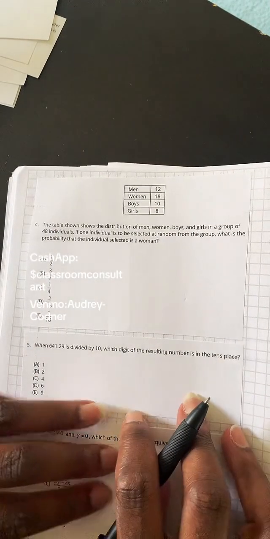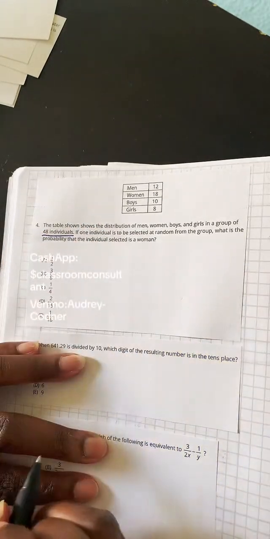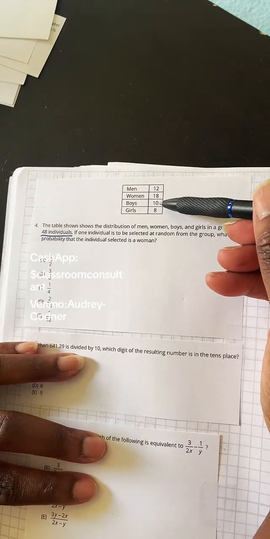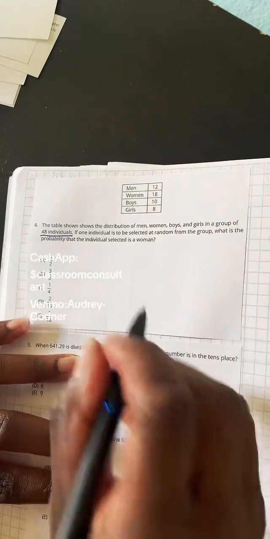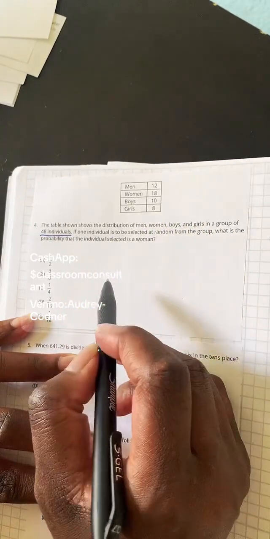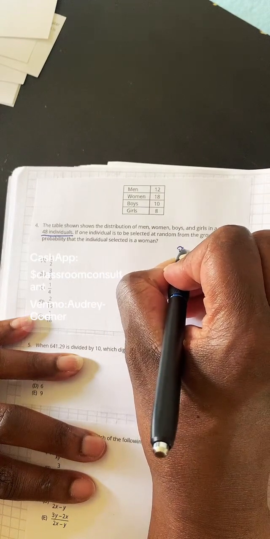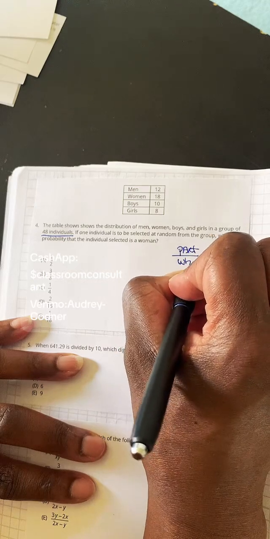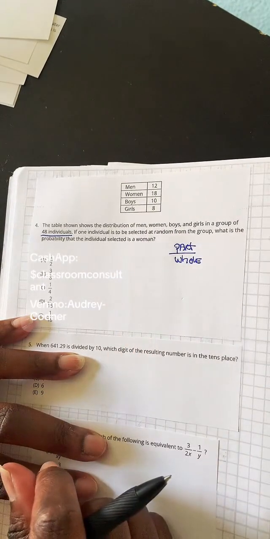Key things that we're looking at: we know that there's a total of 48 individuals in that table. If you're not sure, you got 12 plus 18, that gives you 30, plus 10, that gives you 40, plus 8 gives you 48. Then they want to select someone at random, so a little bit of probability. I always like to say it's the part over the whole. So it's what you're looking for over the total amount.